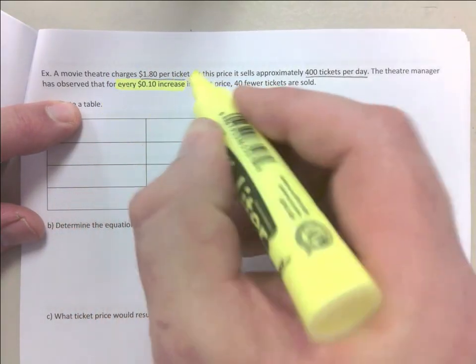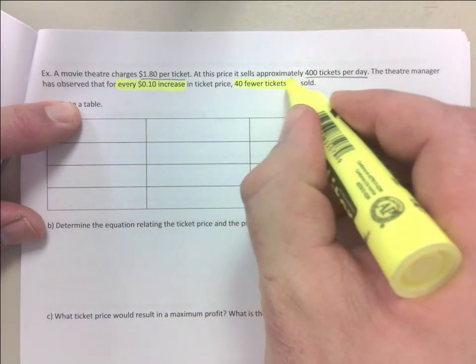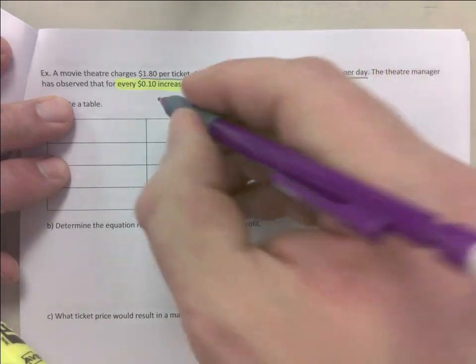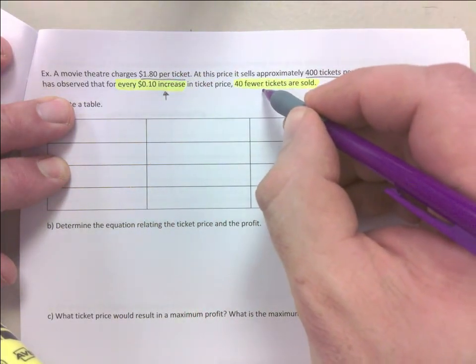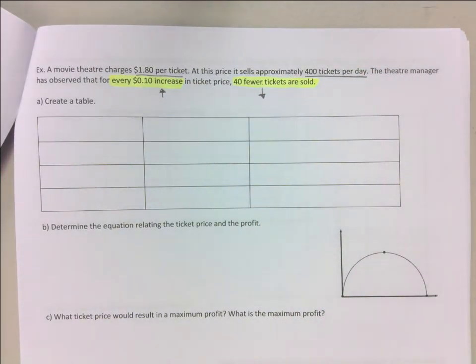For every 10 cent that you increase the $1.80, you sell 40 fewer tickets. Emphasis on that the money's going up, and therefore the number of tickets sold is going down. There's an inverse relationship, but don't worry about that, it's actually going to work out.